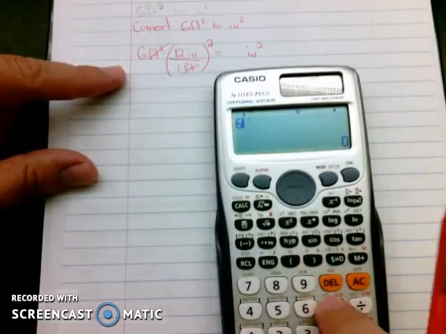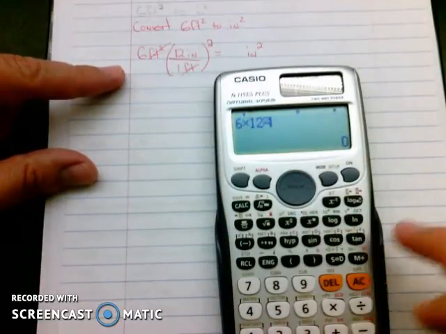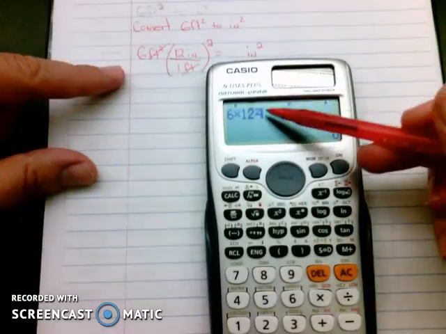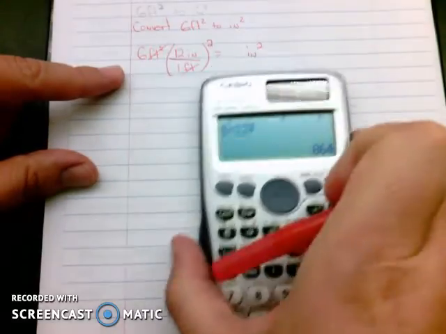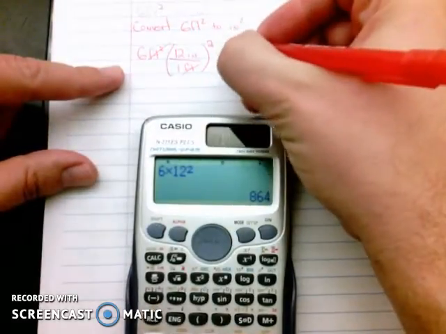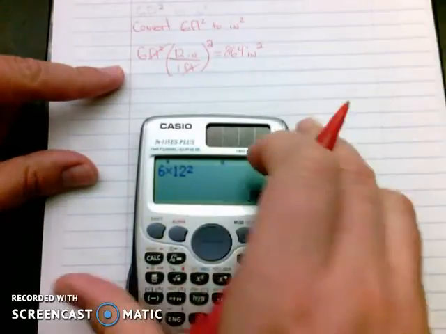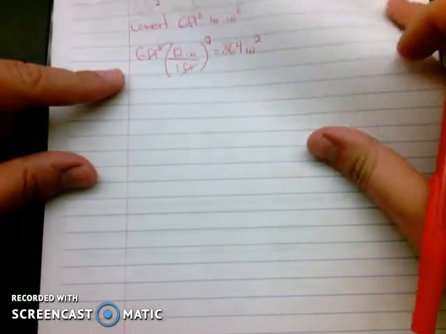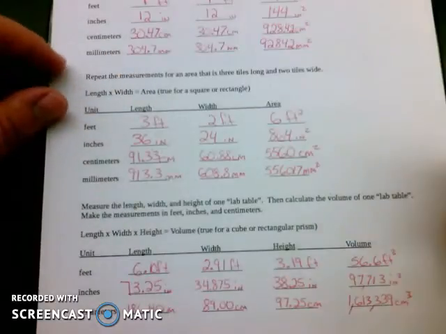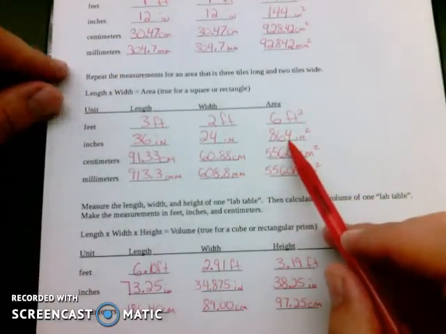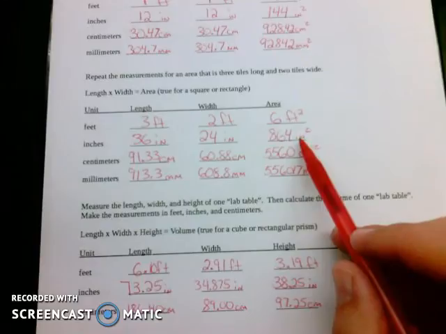Then you do 6 times 12. You hit the squared button and it squares your 12. If I hit equals, it gives me 864 square inches. Now we can quickly check our math by looking at this page over here. 6 square feet is 864 square inches.